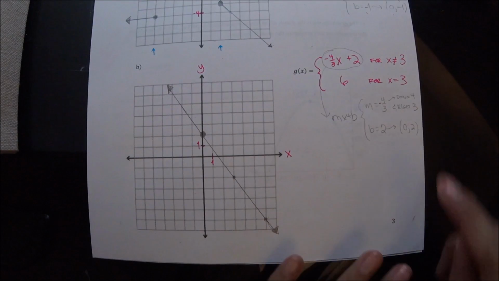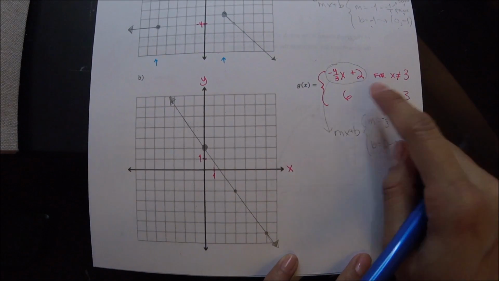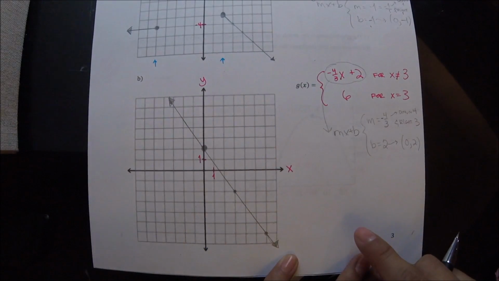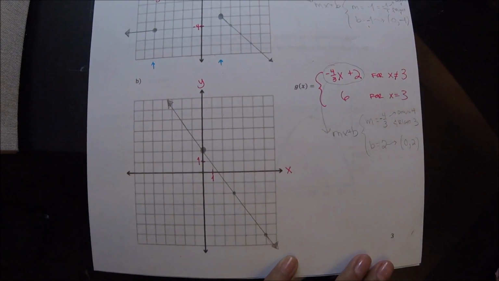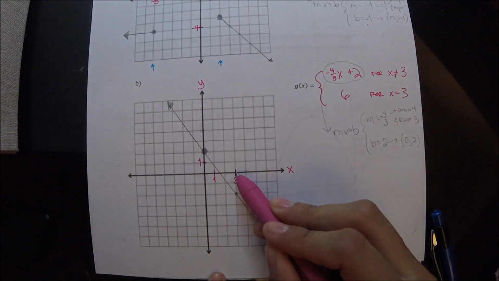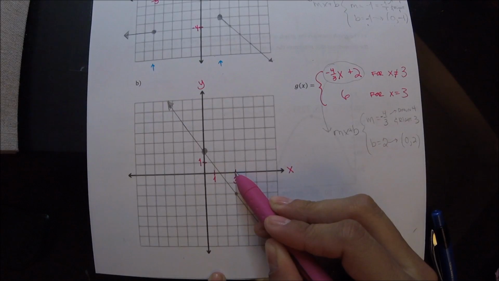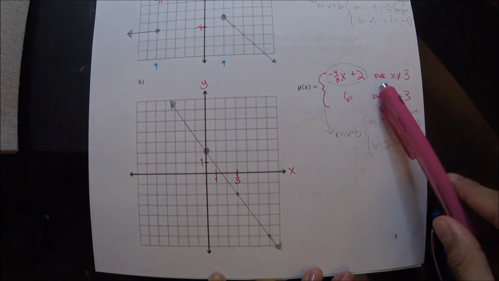Now let's look at what the x value is saying. It says we want to graph this line when x is not 3. Well, x is 3 right here. So we want this line to exist as long as x is not 3.